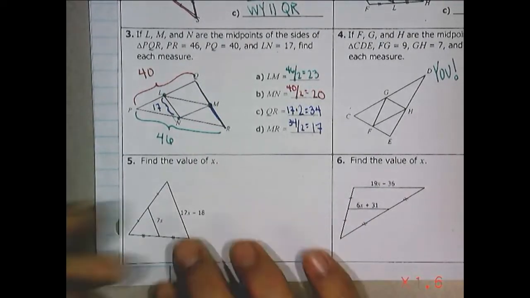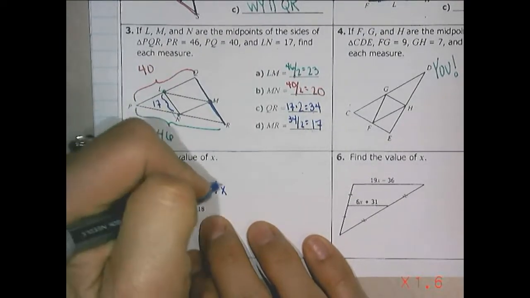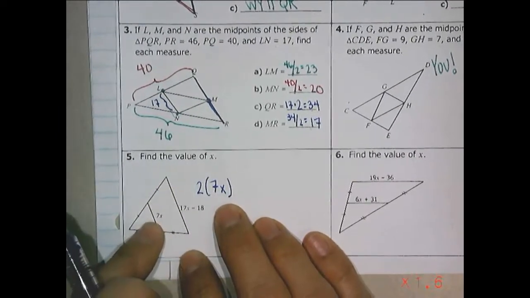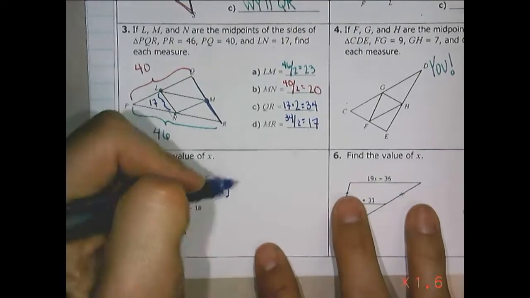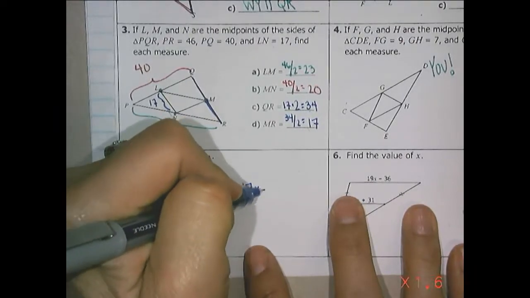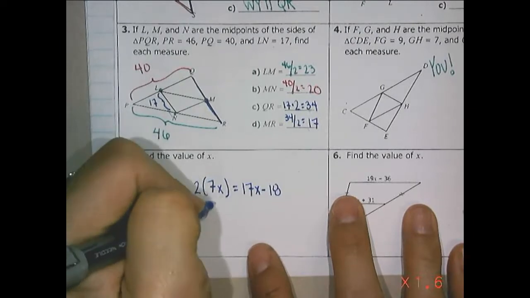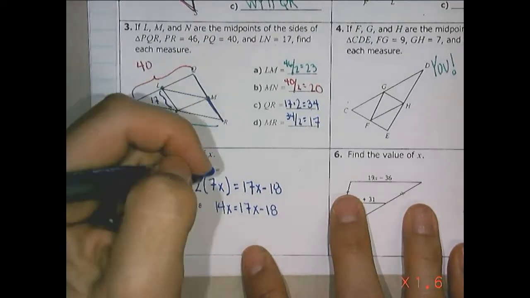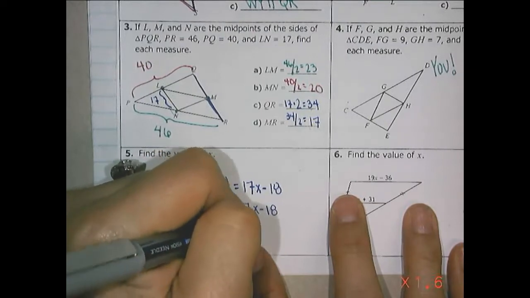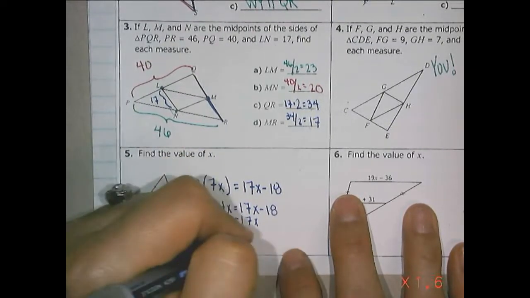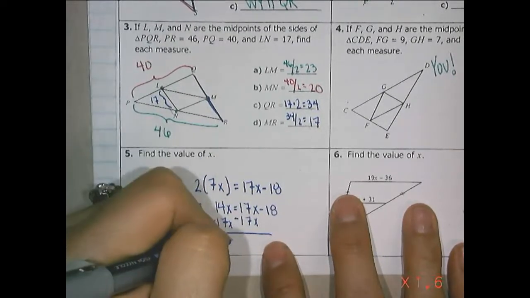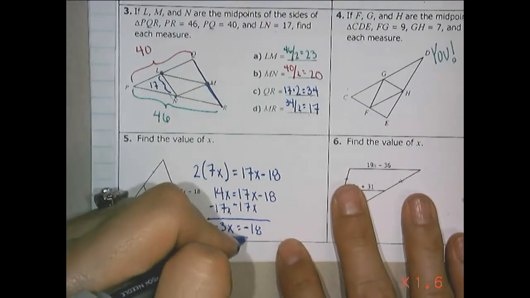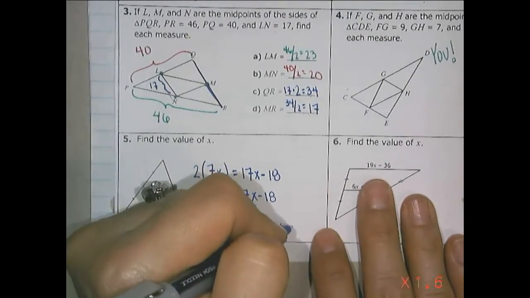pick a pen color, and it's going to be 7x is my mid-segment. So I'm going to multiply that by 2, because remember, the mid-segment is half as long as the side of my triangle. I'm going to set it equal to 17x minus 18. All right, I will end up with 14x equals 17x minus 18. I'll go ahead and subtract 17x and subtract 17x. And I'll end up with negative 3x equals negative 18. I'll divide by negative 3, and divide by negative 3, and I'll end up with x equals 6.